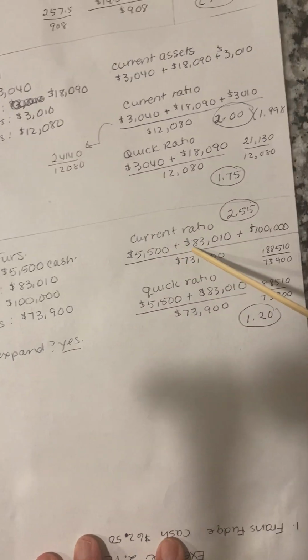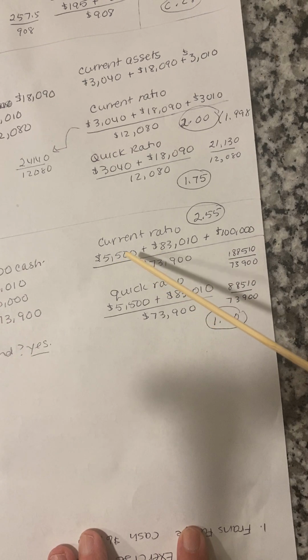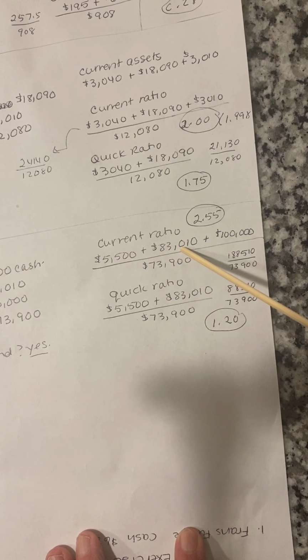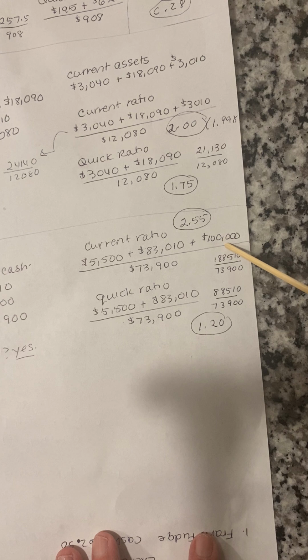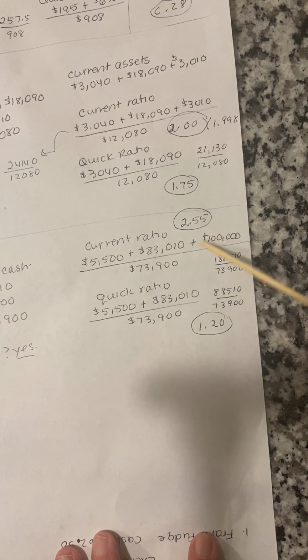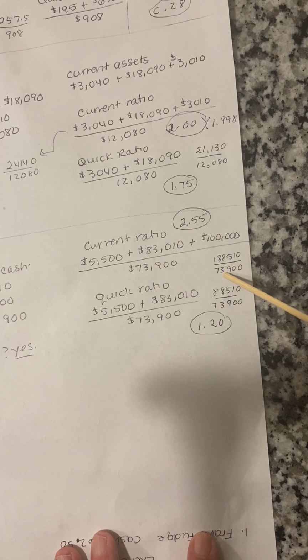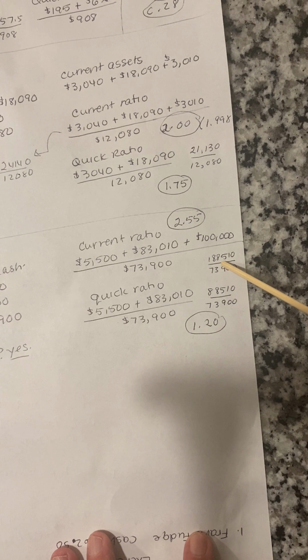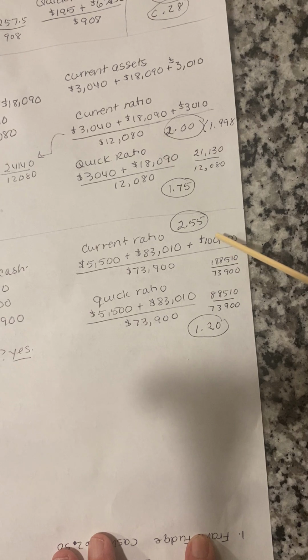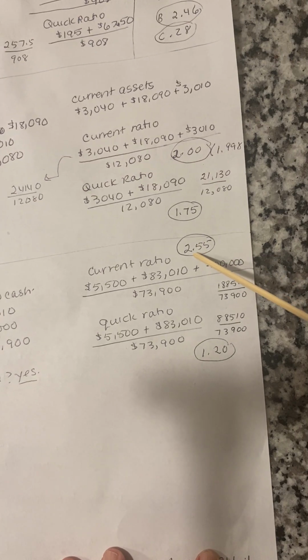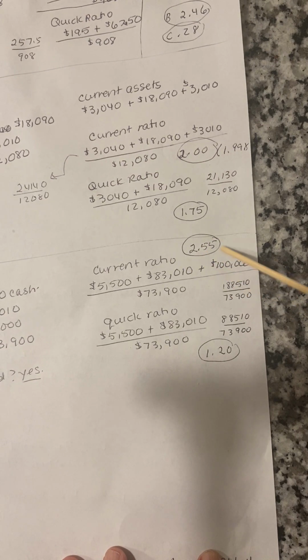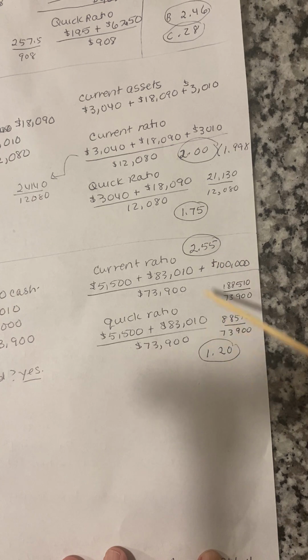So you take the current ratio, add up the cash, accounts receivable, and merchandise, and you got 18,851 divided by 7,390. The answer was 2.55, which works. It has to be above 2, so yes, you could expand.